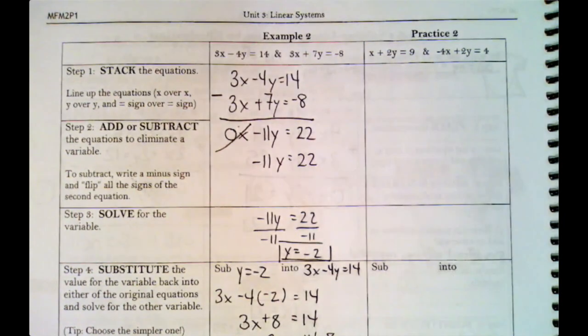Here's a second practice question that you can try. And again, it's going to be an elimination by, spoiler alert, subtraction. So if you flip back, you can try the first practice, which was by adding. Second practice by subtraction. And that's it for lesson 3.6.